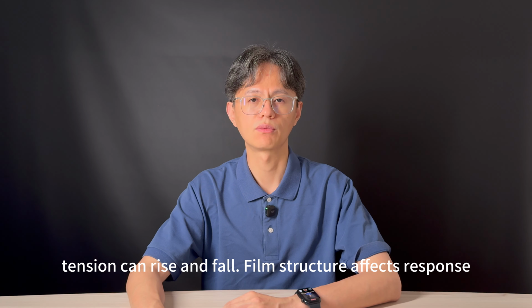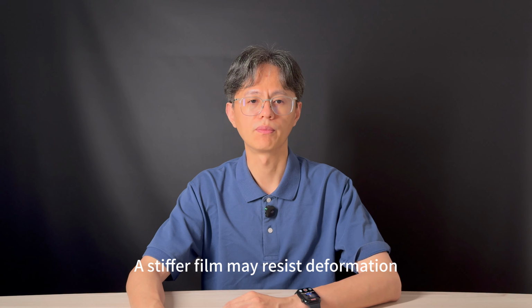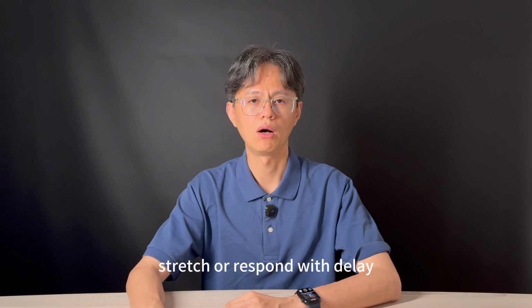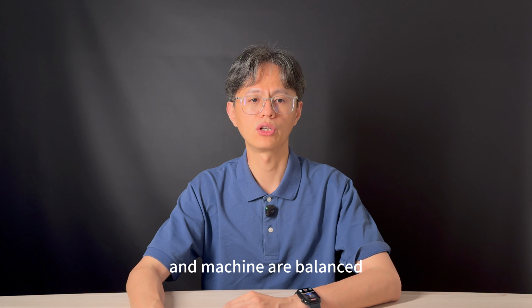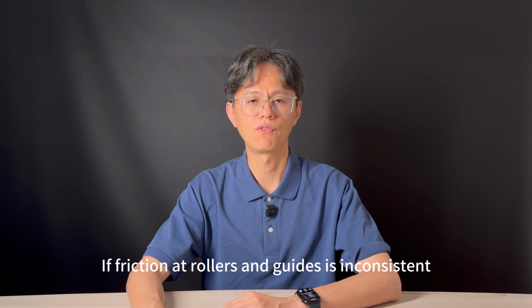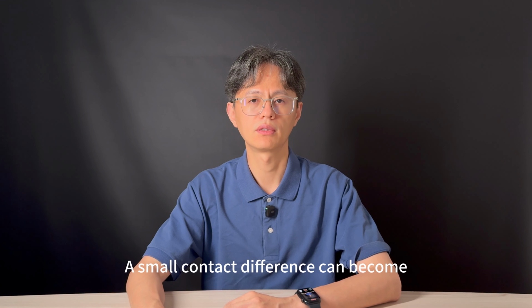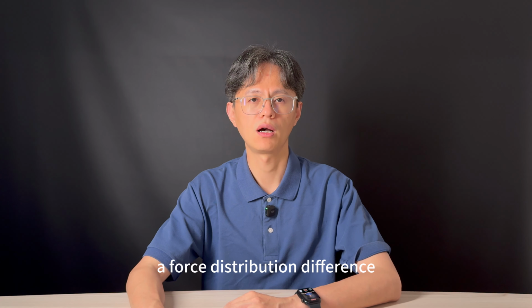Film structure affects response. A stiffer film may resist deformation, but transmit force differently. A more elastic film may absorb variation, stretch, or respond with delay. The question is whether the film and the machine are balanced. Surface interaction matters as well. If friction at the rollers and guides is inconsistent, tension is not transmitted evenly. A small contact difference can become a force distribution difference.